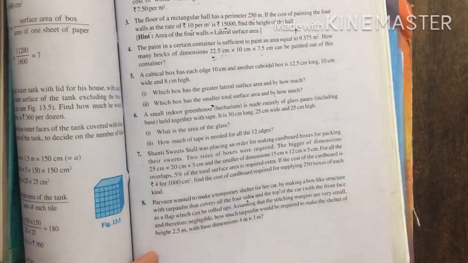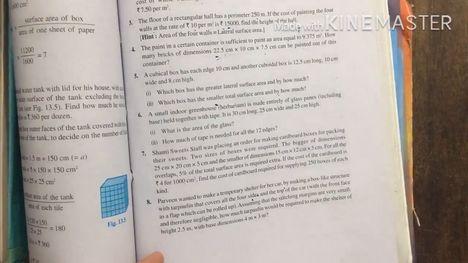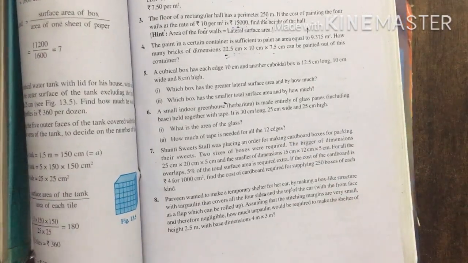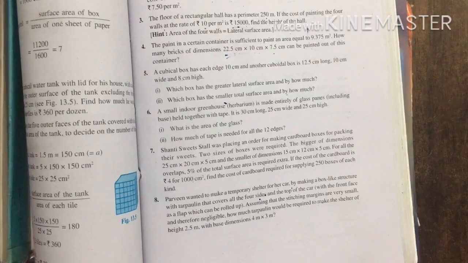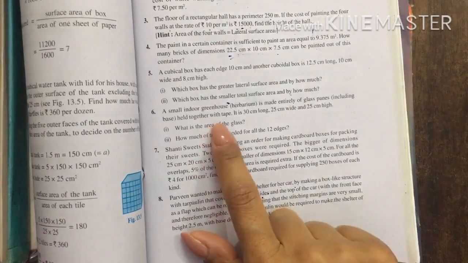A small indoor greenhouse, which is called a herbarium, is made entirely of glass panes, including the base, held together with tape. Now you could imagine an aquarium which is made out of glass panes. The glass is used on all the four faces and on the base. The top is open in case of an aquarium, but for a herbarium, all six faces are made of glass, and two glass panes together along the edges are fixed using tape.